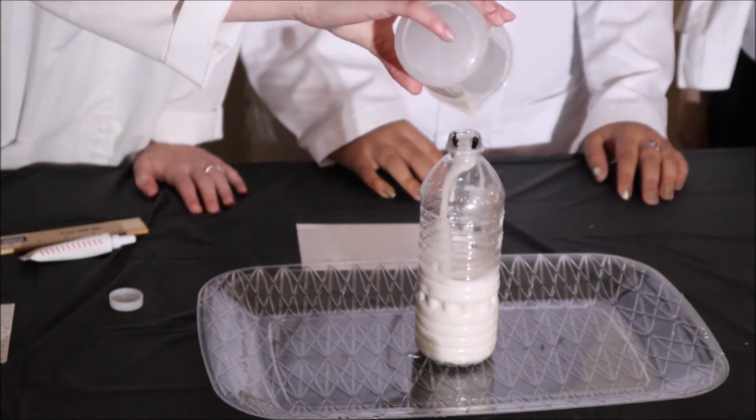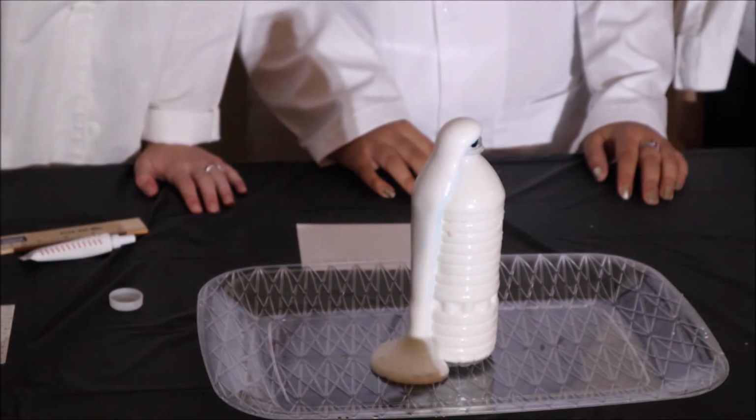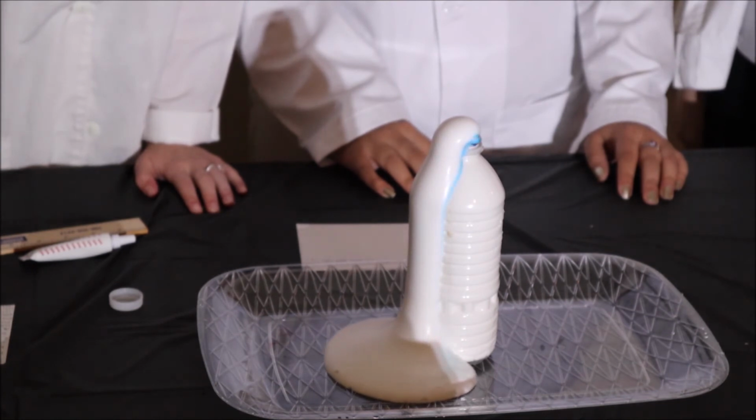In this case, the water and oxygen are released from the hydrogen peroxide. The yeast neutralizes and oxidizes the hydrogen peroxide, and the final result is foam.